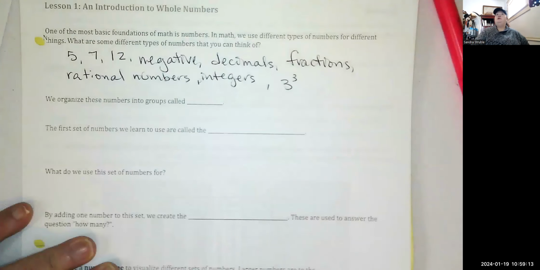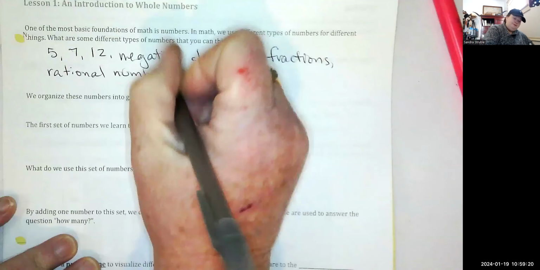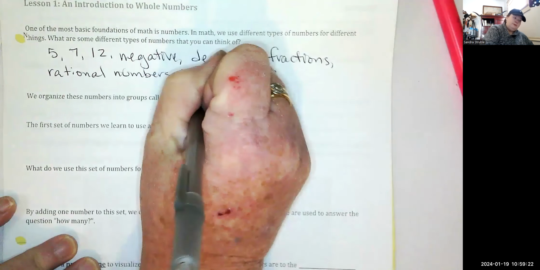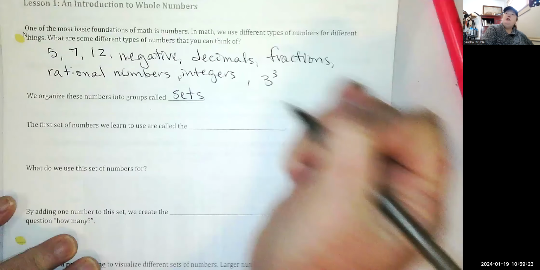It's just numbers. Okay, so we organize these numbers into groups called sets. It's a collection of objects.